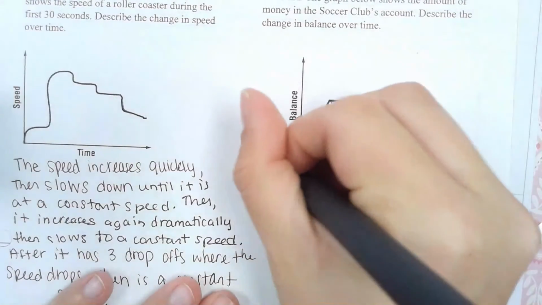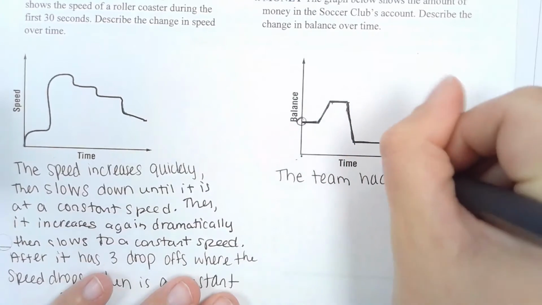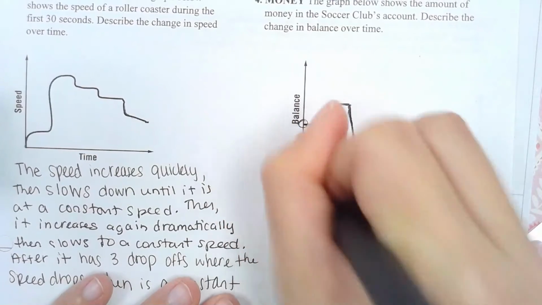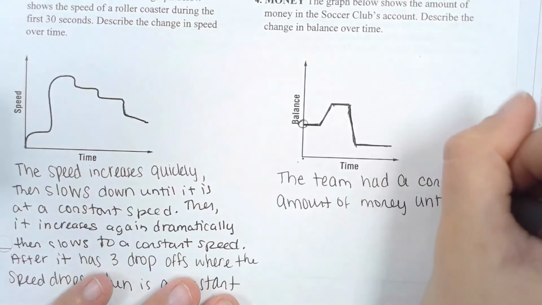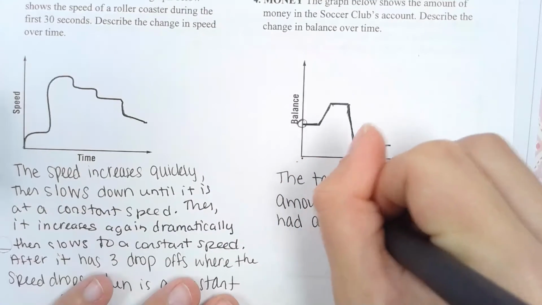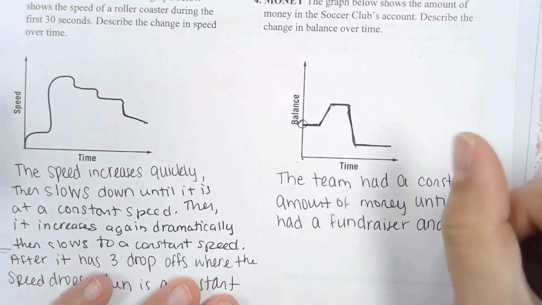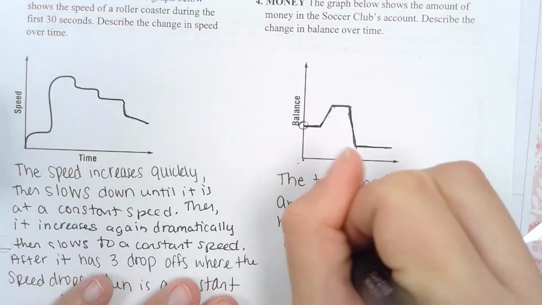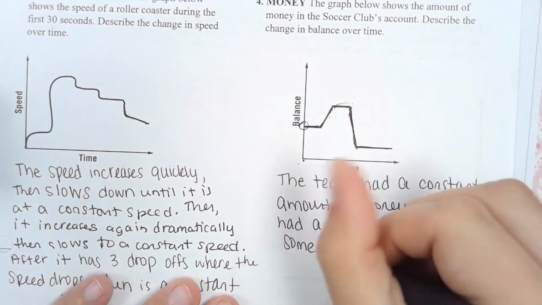So I'm going to say the team had a constant amount of money until they had a fundraiser and received some money. So that's talking about the positive slope. So receiving money is the positive slope, and then it becomes constant again.